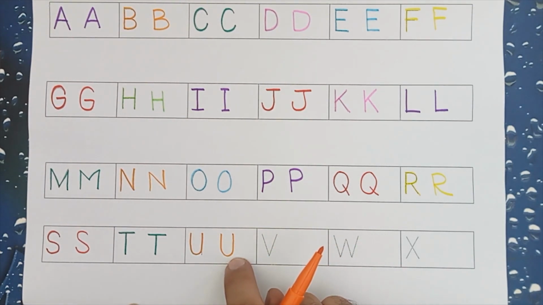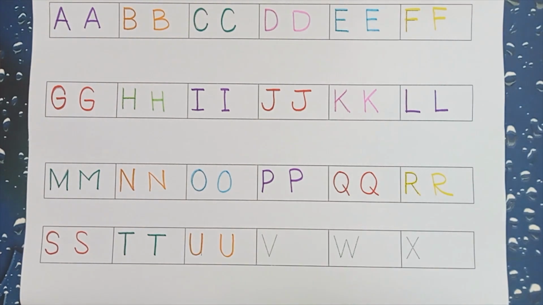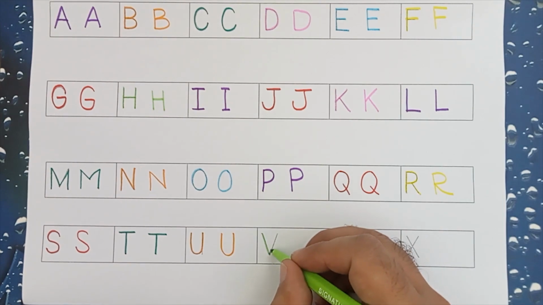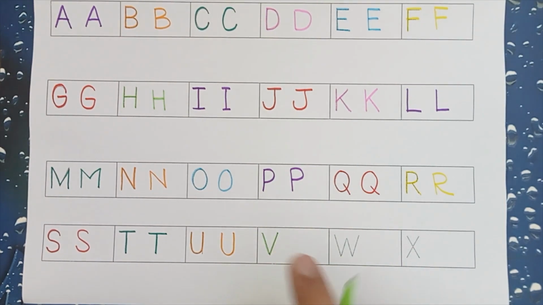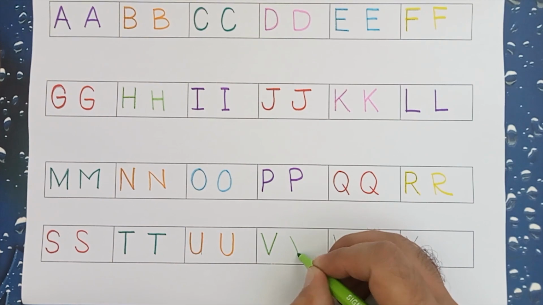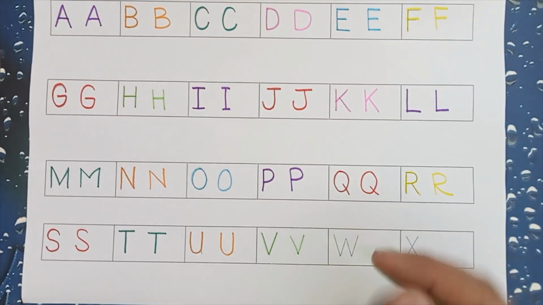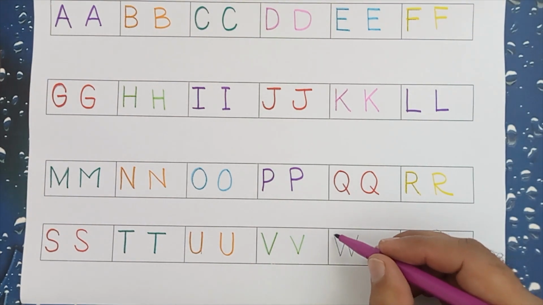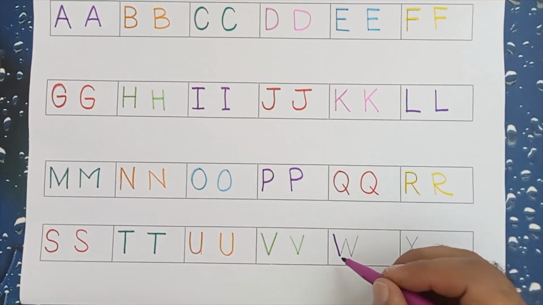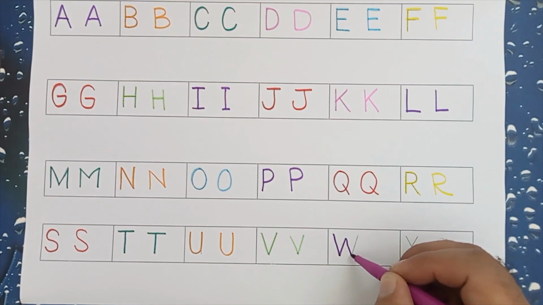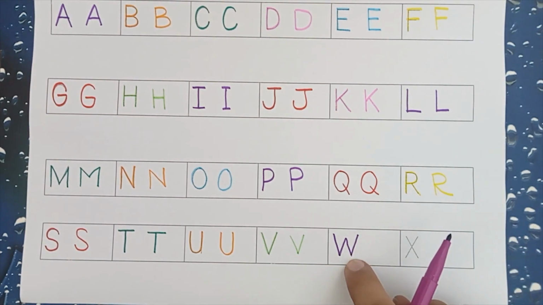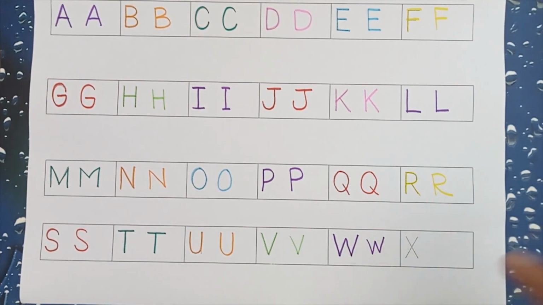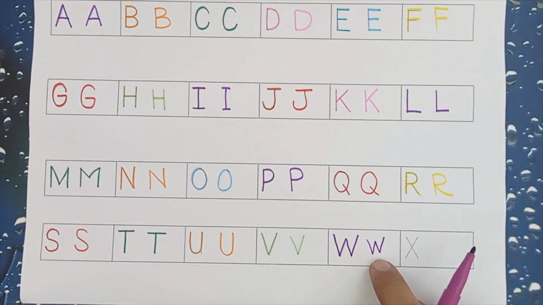U is for unicorn. V is for van. W is for waste.